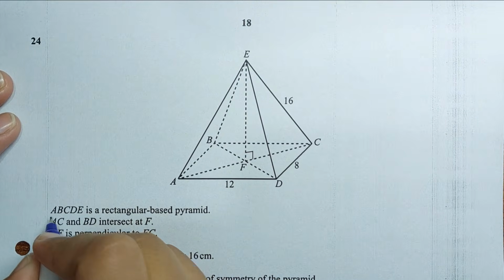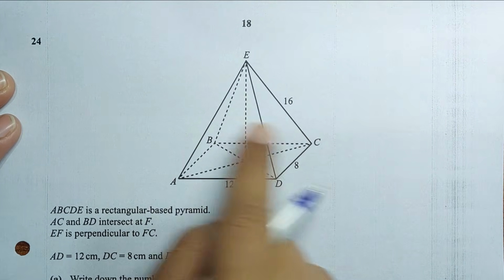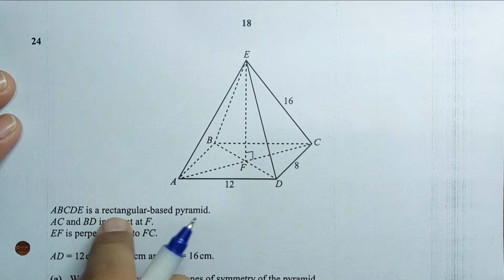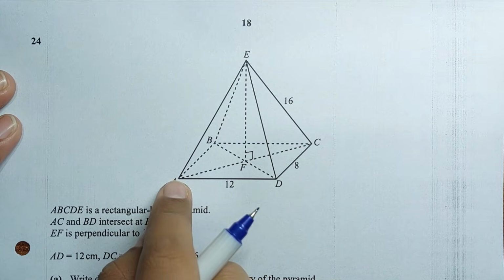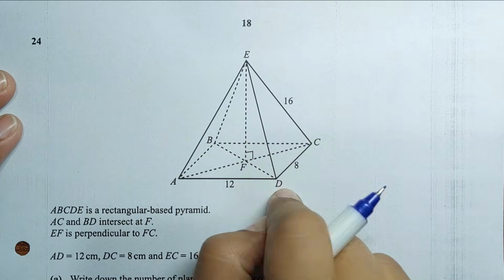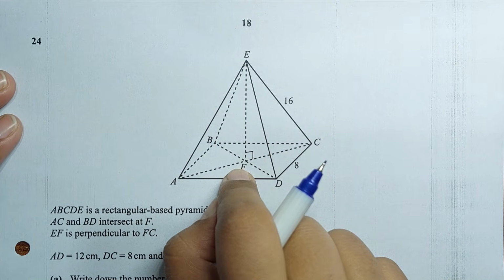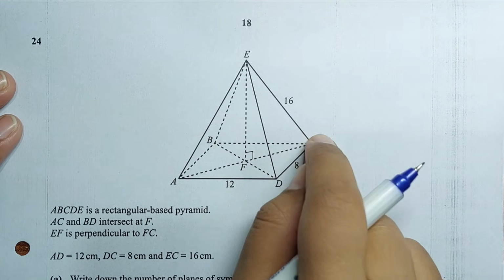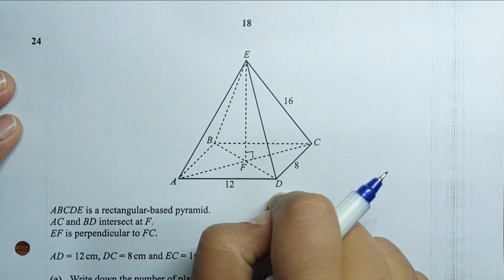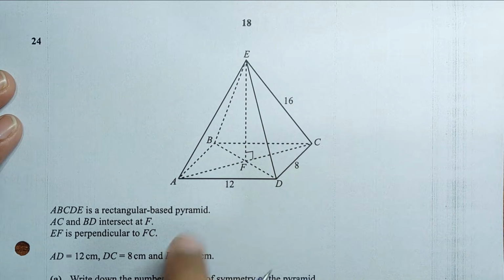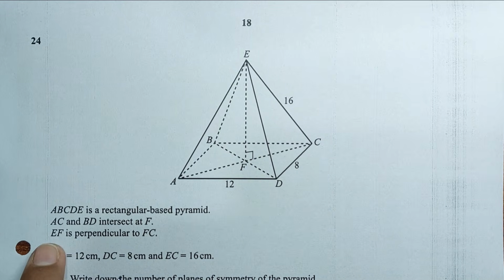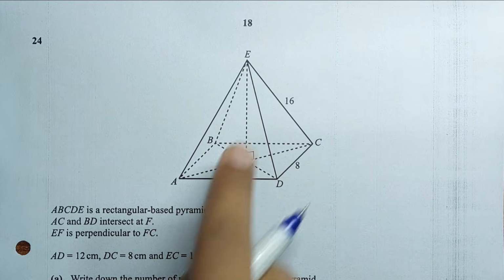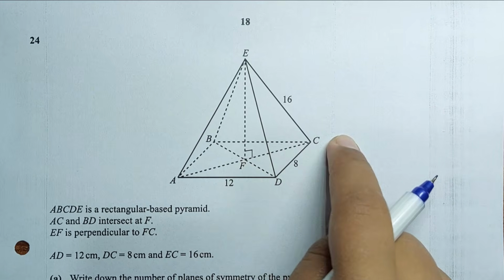Question number 24. A, B, C, D, and E is a rectangular based pyramid. A to C, and B to D. AC and BD intersect at F. So AC and BD are basically the diagonals of the rectangle, right? They intersect at F, and that would be the midpoint of these two lines. EF is perpendicular to FC. E to F is perpendicular to FC.